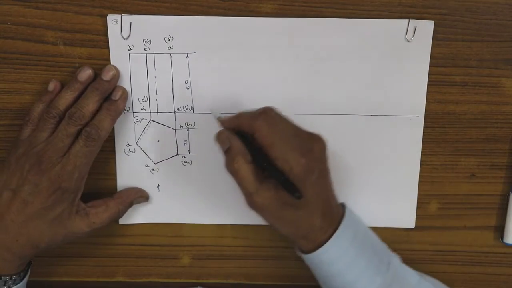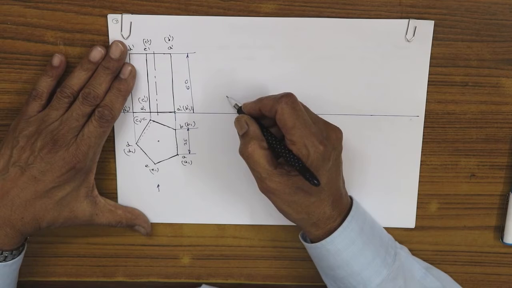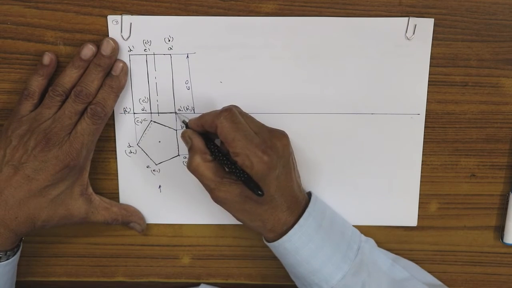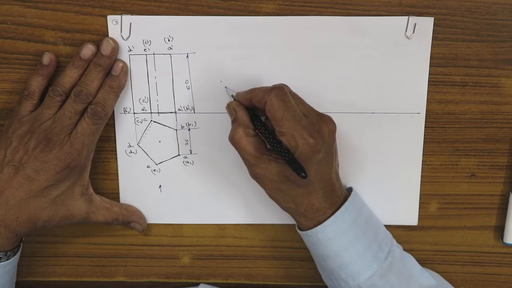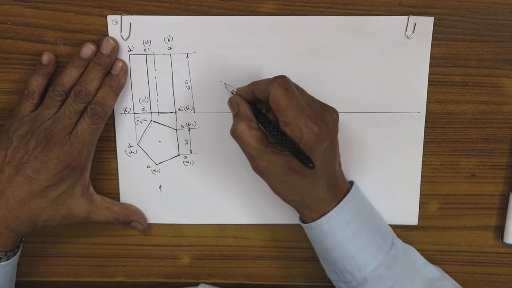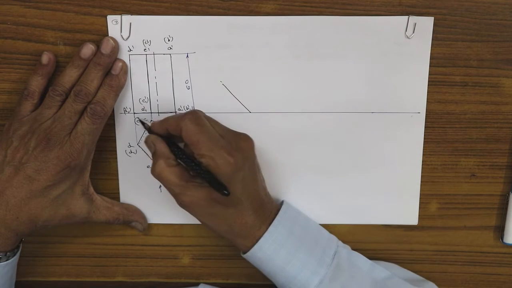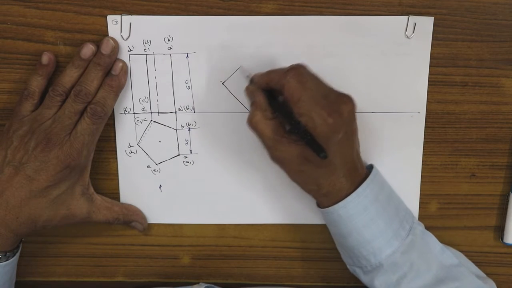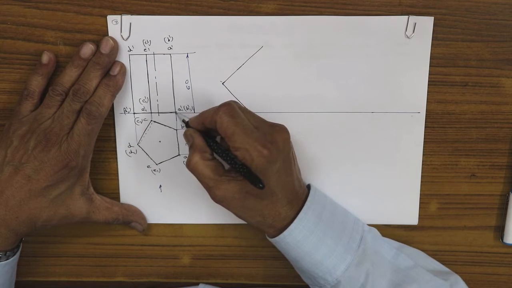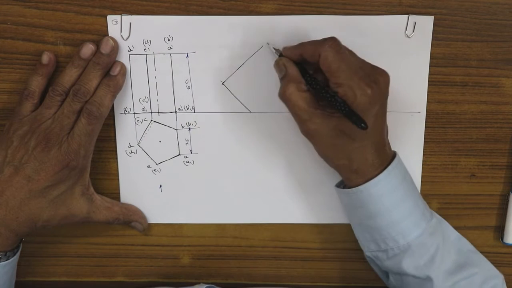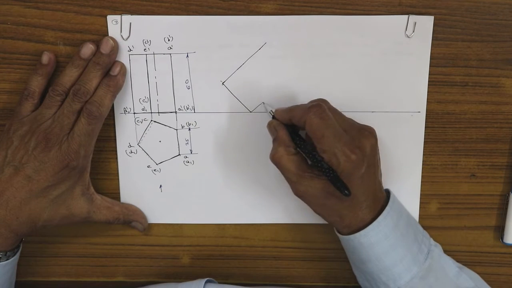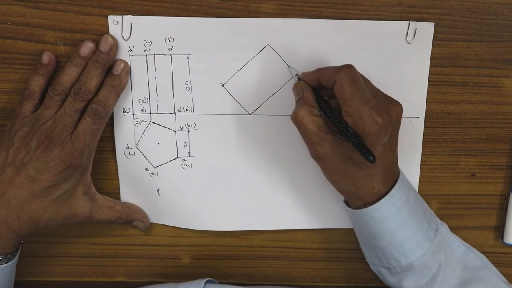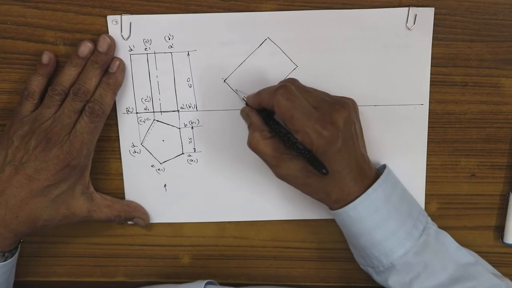So redraw the front view here at an angle of base 50, axis 40. Measure the base. Draw here in this manner. That is the base here, and complete the figure. The height is 60 mm. In this manner, you complete the front view being tilted.